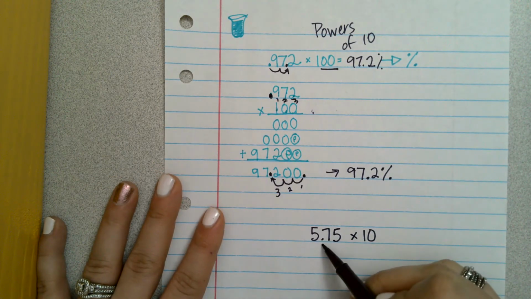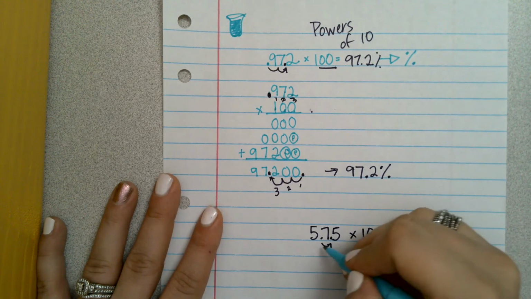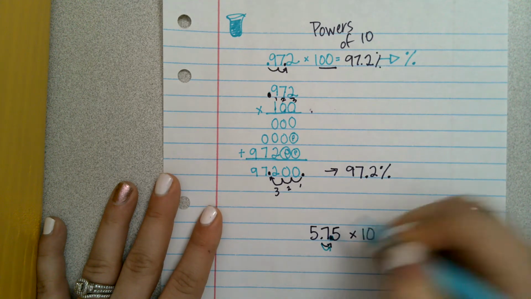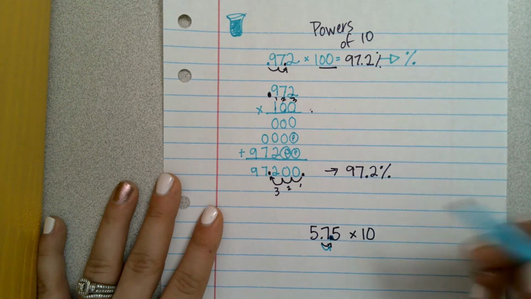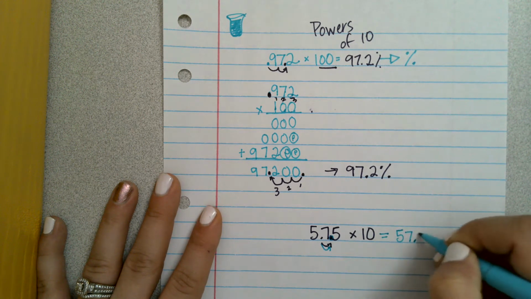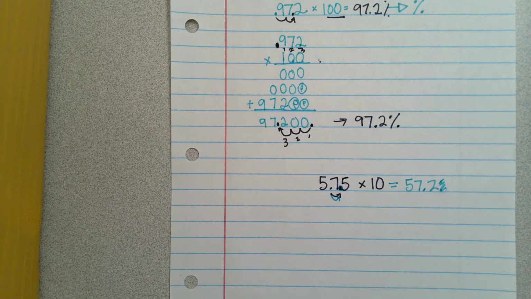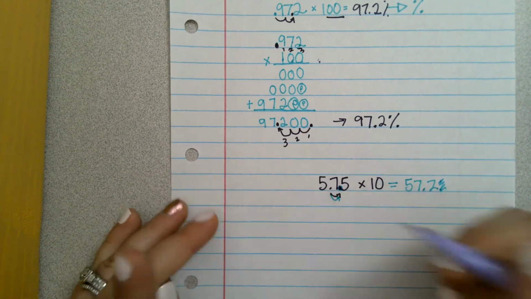If I had some other number, okay, and I'm multiplying by 10, how many zeros are there? 1. So I only get to move it one place to the right. And that means that my total is 57.2. We're not doing percents. That's just another example.